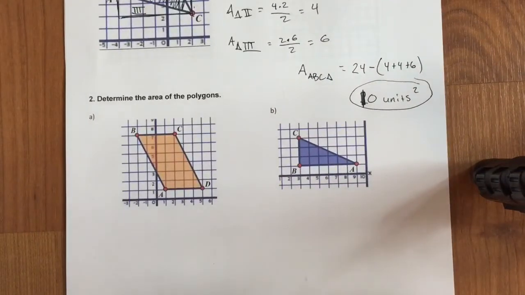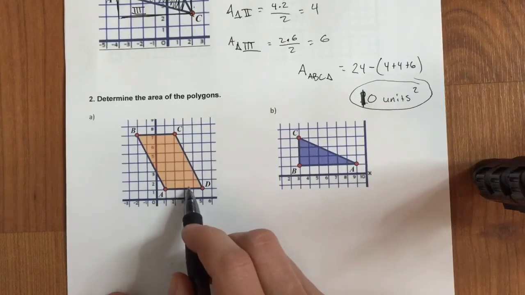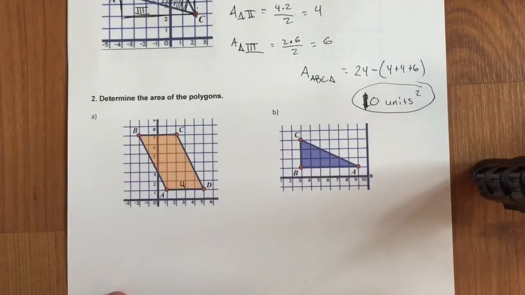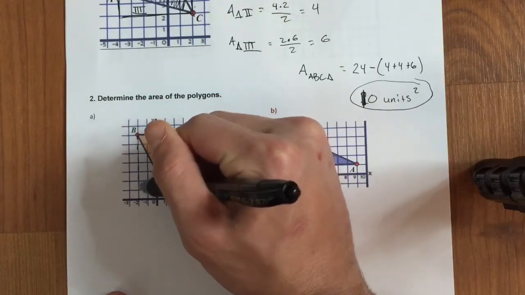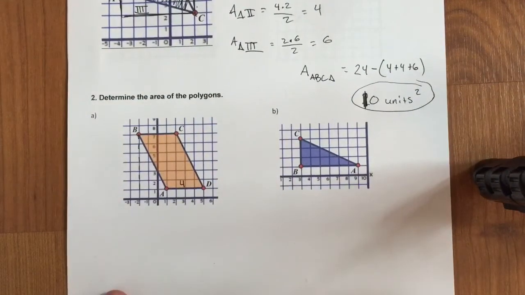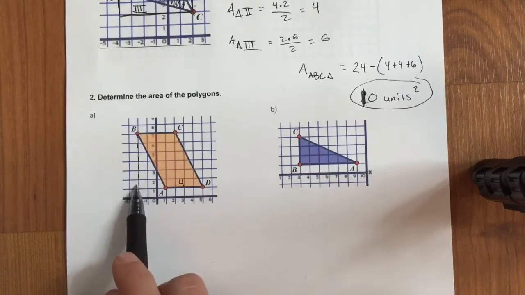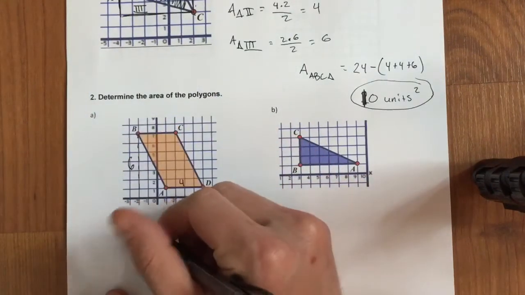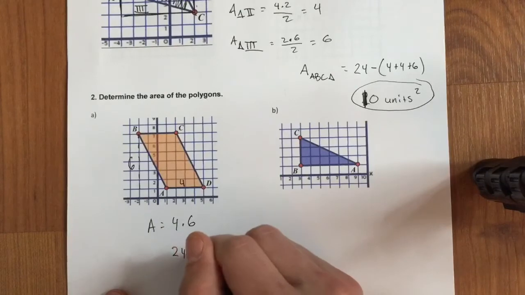Now, we have to determine the area of other shapes. Think about or recall how we find the area of shapes like a parallelogram. We need to calculate the height times the base. The base I can count. It's 4 units. The height, we want to count the height vertically, so I'm going to use this to calculate my height. Notice I'm not really doing the box method, I'm just counting out the height. So our height is 6 units. So our area is 4 times 6, or 24 square units.